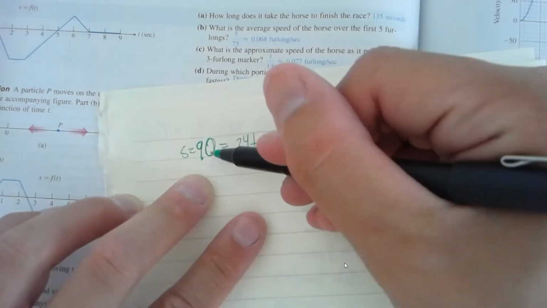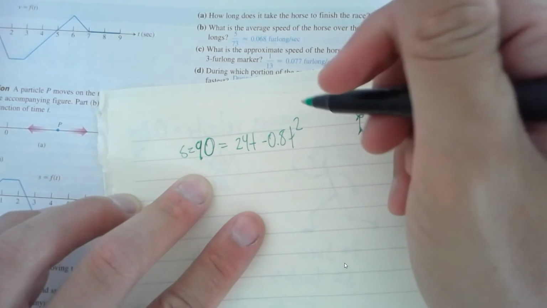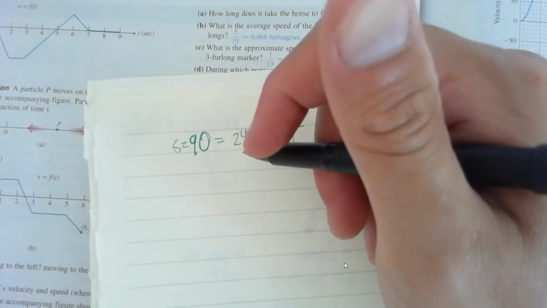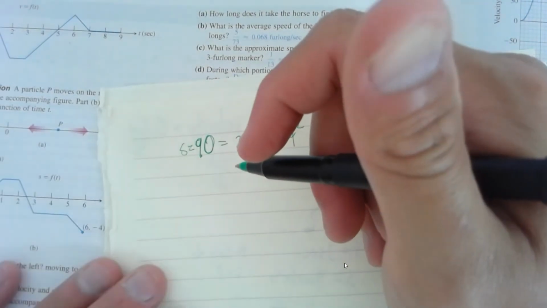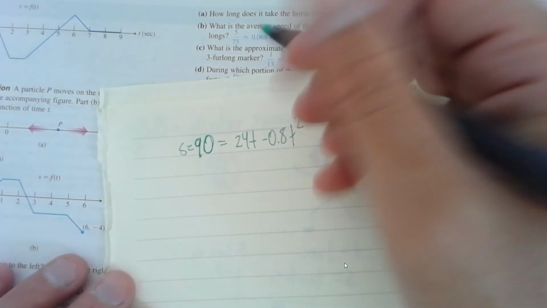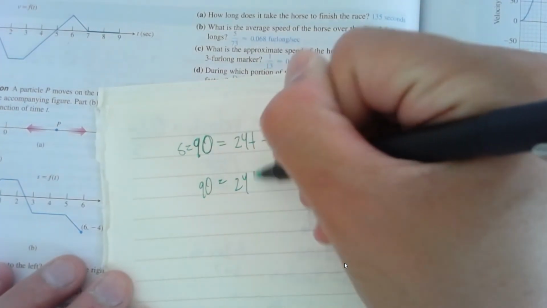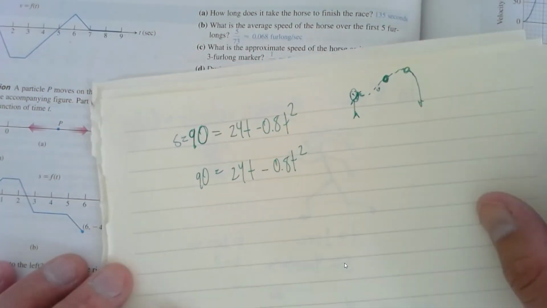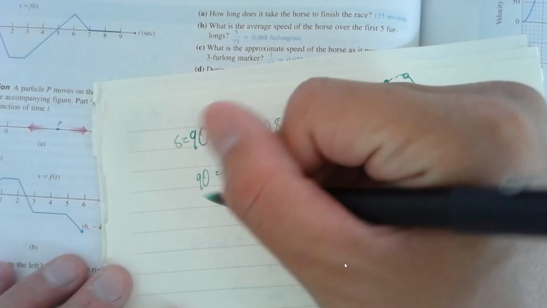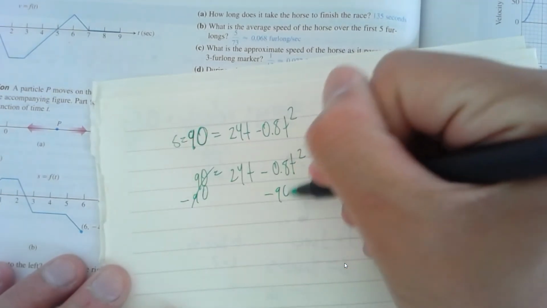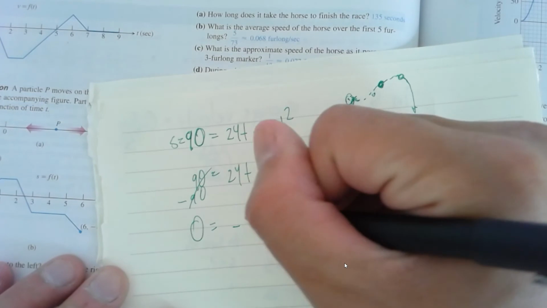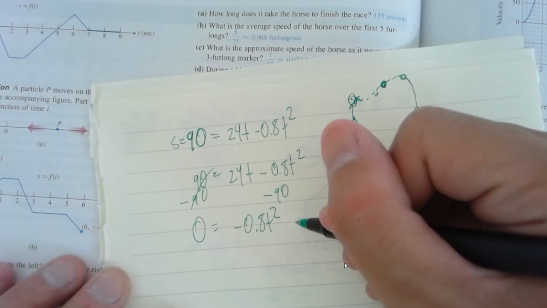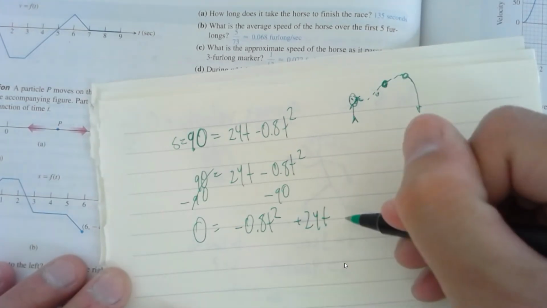So this is 90 meters is equal to 24t minus 0.8t squared. So let's solve for t now. Oh, this looks very, very hard. Well, let's take a look at how hard this can get. Well, I have 90 is equal to 24t minus 0.8t squared. Well, let's see. I can subtract 90 from both sides. This is maybe algebra that you didn't quite see for a long time. This is negative 0.8t squared plus 24t minus 90.